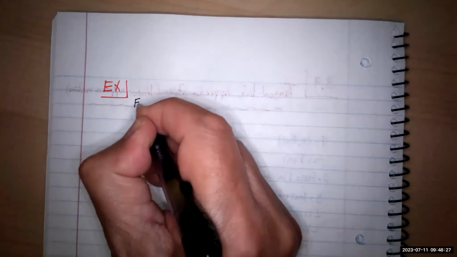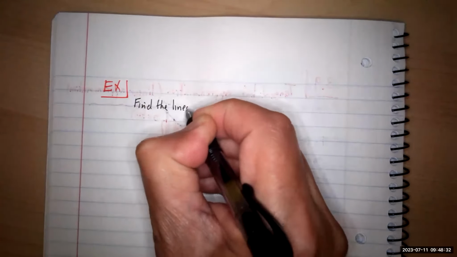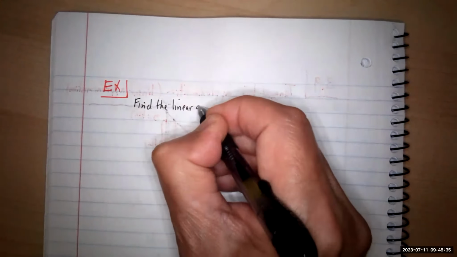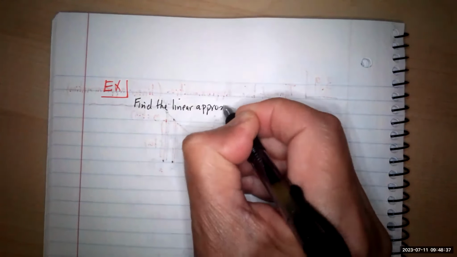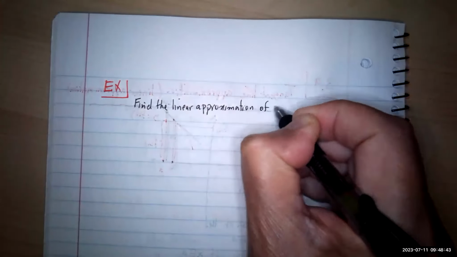Example. That's the example that we are interested in. We ask you: find the linear approximation of f of x equal to radical x. It is like finding the tangent line, same thing, at x equal to 4. It's like finding the equation of the tangent line at x.